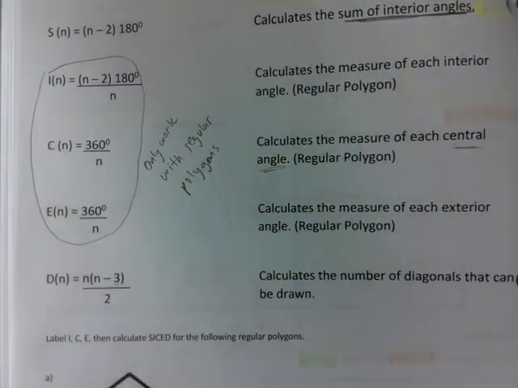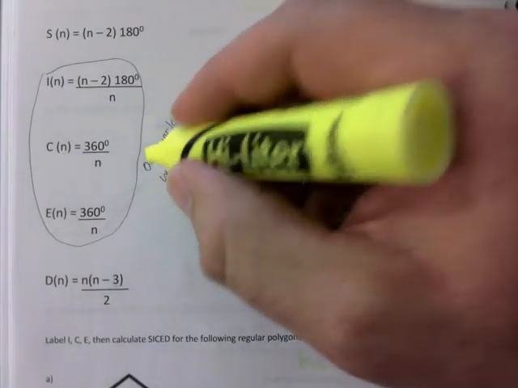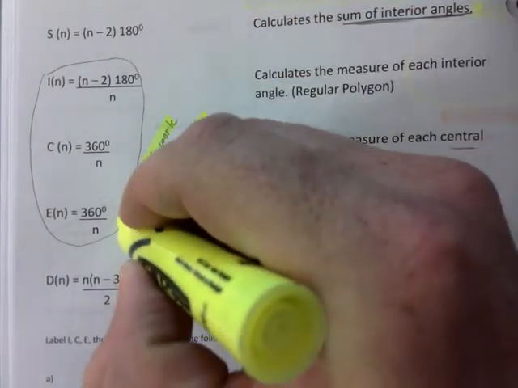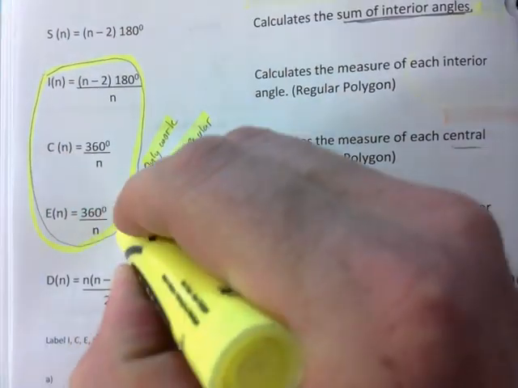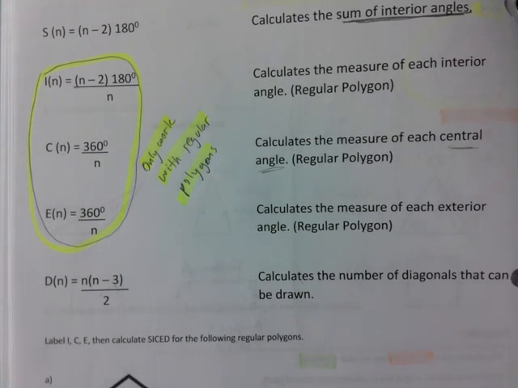Can you highlight that? So maybe on your study sheet, I don't know if that it should mean something to you because it's not going to be that long ago that we will have talked about this. But I, S, C, E only works with regular polygons.